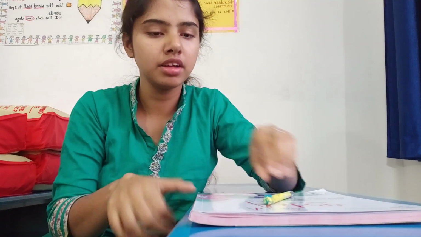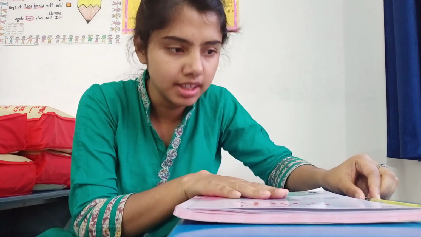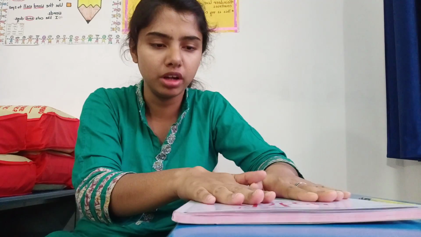In my class, or in the English classes, you will always be sitting with a pencil. This is a very important thing, a very important tool or instrument. And the second thing is, whenever you are reading something, it can be a story, it can be a science topic, it can be a poem, anything. Not for science topic, I'm talking only about English.